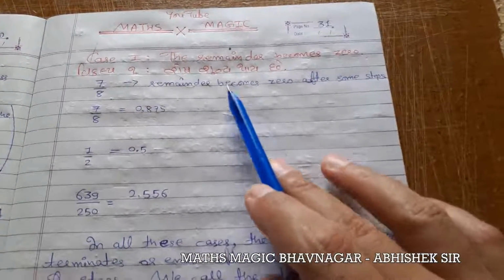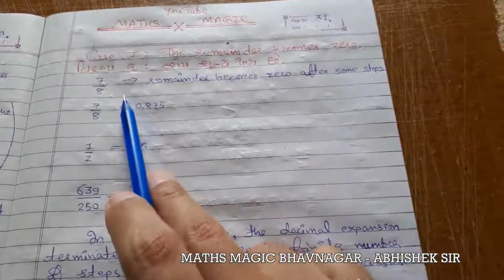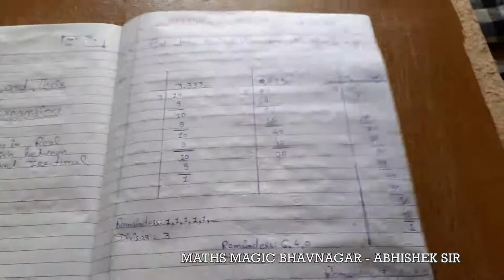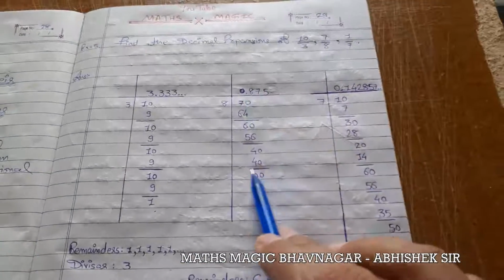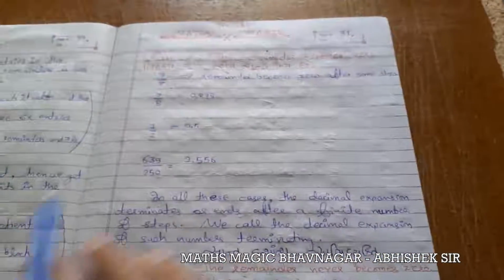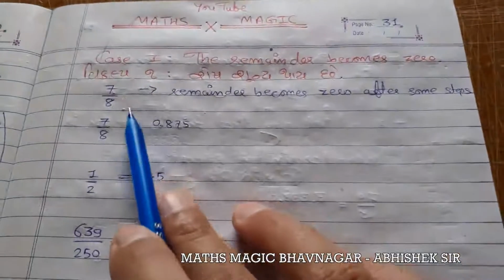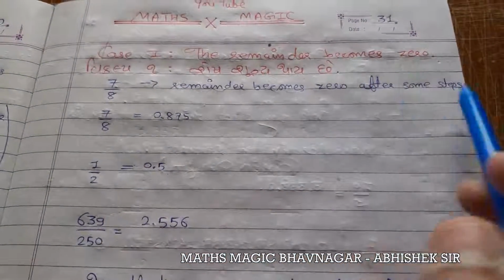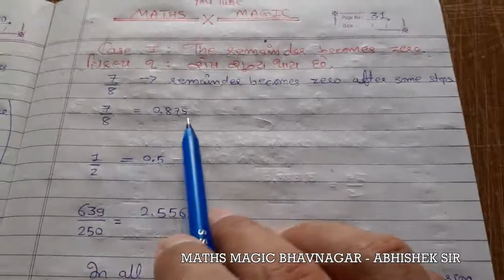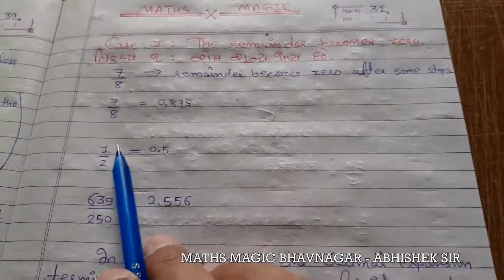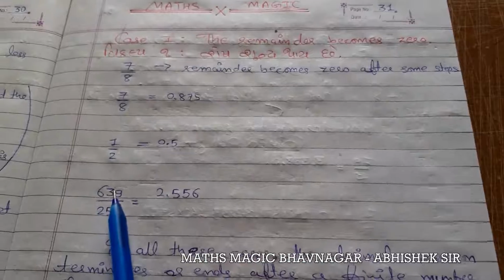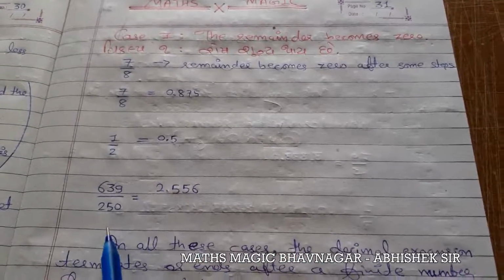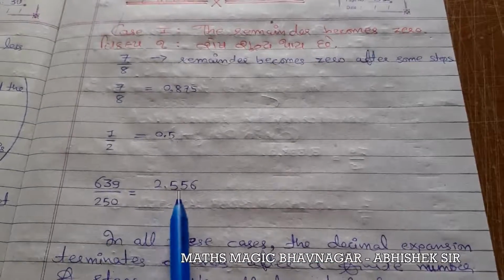First one is about when the remainder is 0. Here the 7 by 8 example is given. Here we have taken the division 7 by 8, so we are getting remainder 0. Whenever we divide 7 by 8, remainder becomes 0 after some steps, so the answer is 0.875. Then they have given the example of 1 by 2, the answer will be 0.5. And then the example of 639 by 250, the answer will be 2.556.